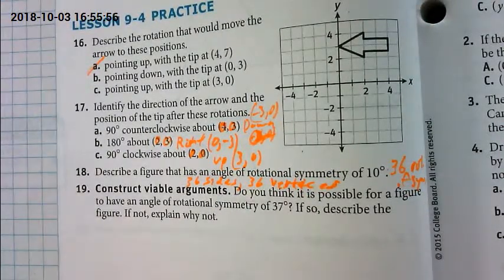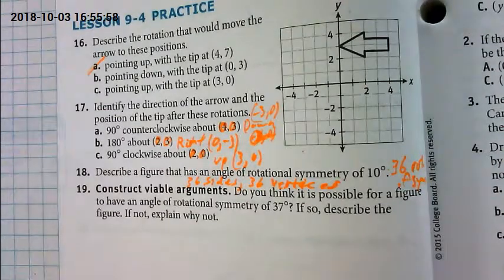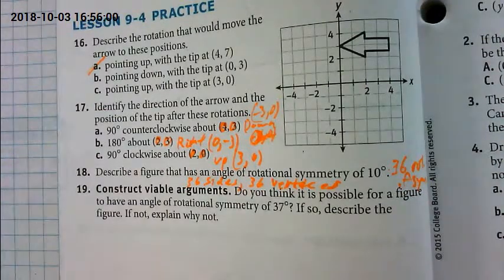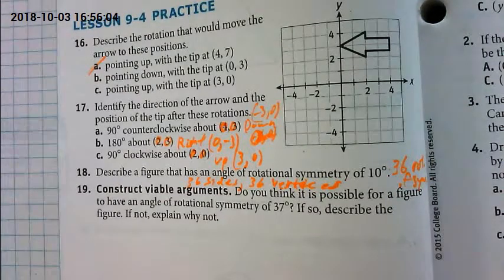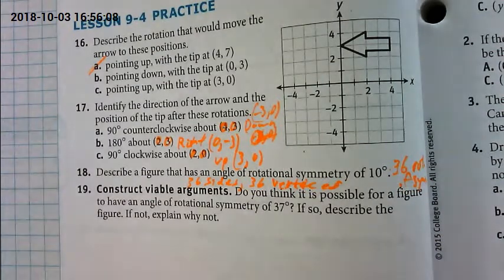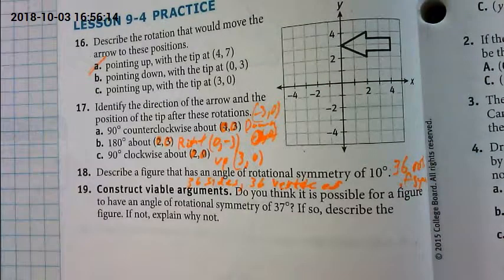Number 19, do you think it's possible for a figure to have an angle of rotational symmetry of 37 degrees? So what would have to happen if you had that? Because on the last one, I took the 10 and divided 360 by the 10, right? If I was to take 360 and divide it by 37, what would have to happen in order for this to work?